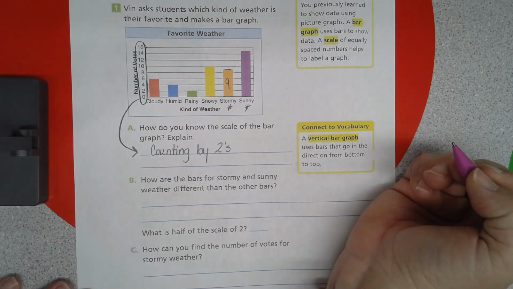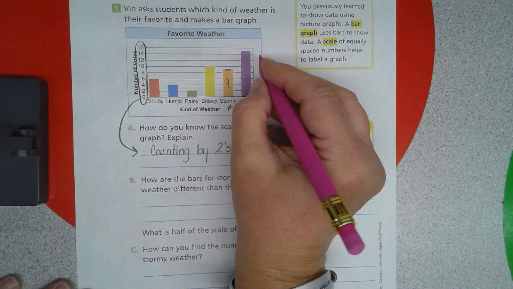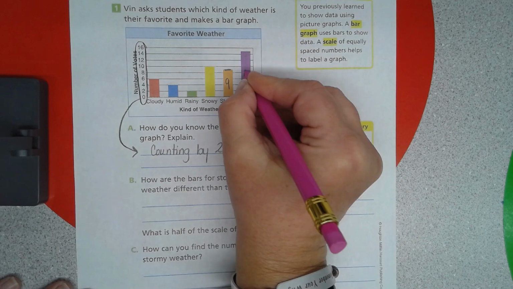You know how on our number line, well, kind of the same thing here. If your scale is counted by twos, and you know this is halfway between 8 and 10, you know that's going to be 9. And the sunny is halfway between 14 and 16, so you know that's going to be, that's right, 15.